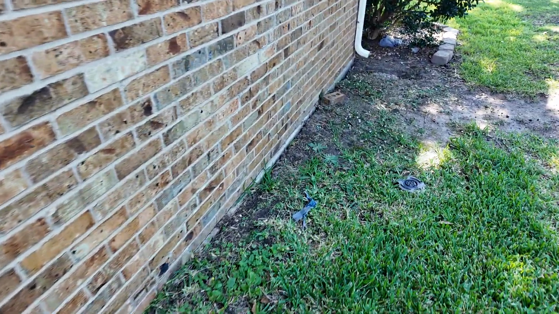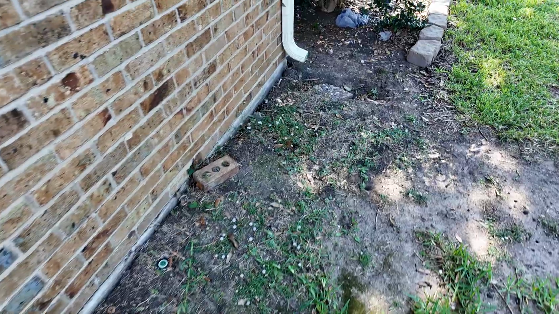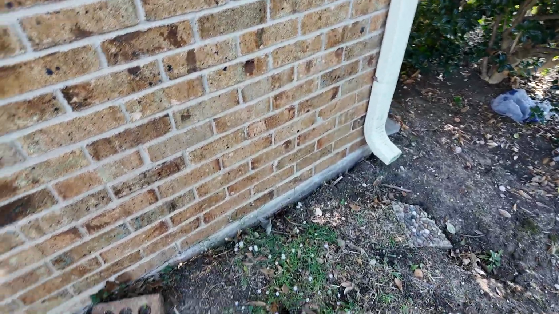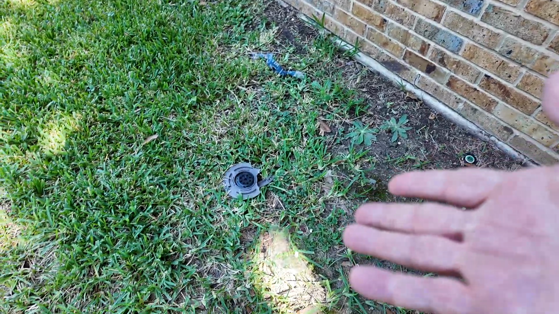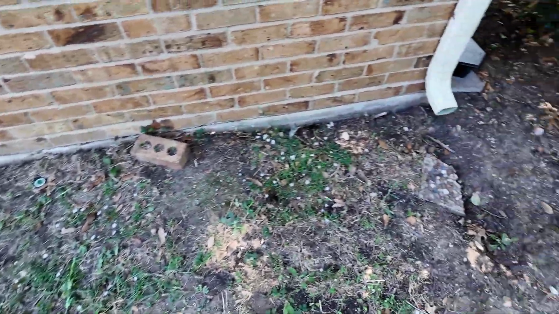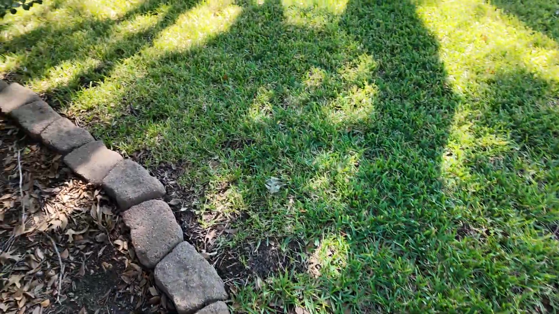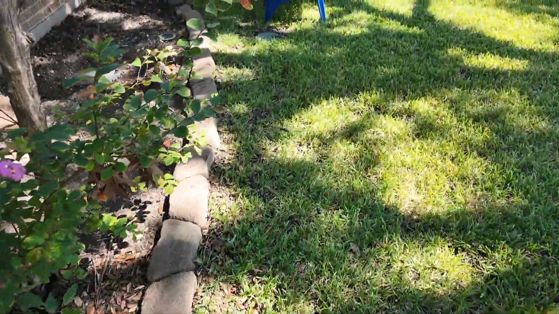Moving on along. We're already breaking up our termite baits. How about that? Moving on along. We're rolling out over here.